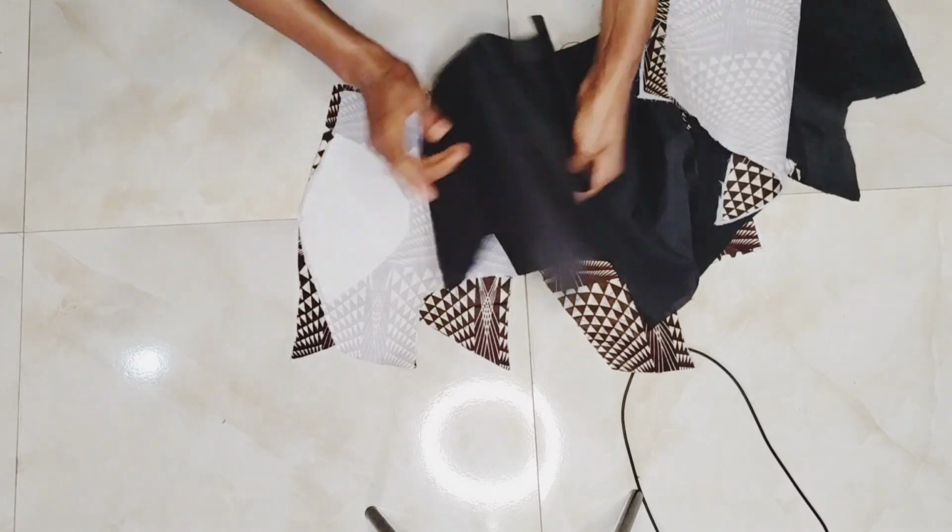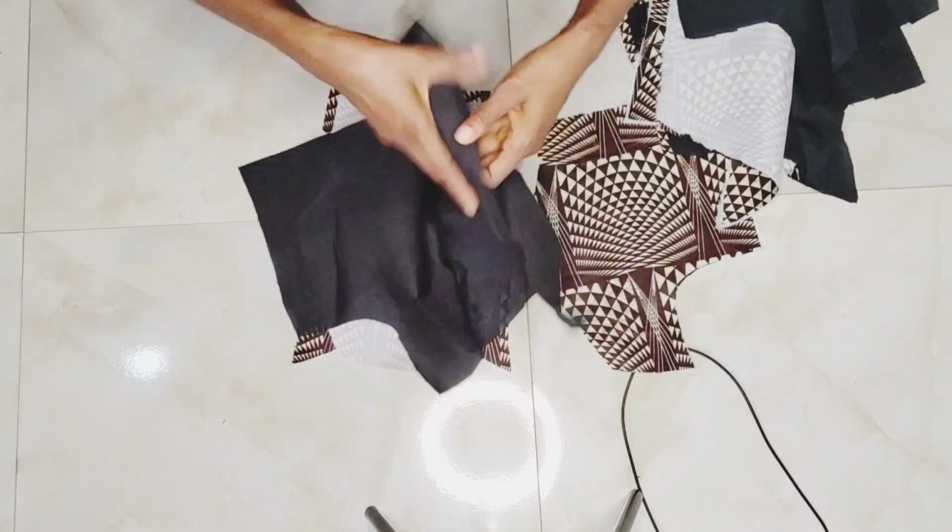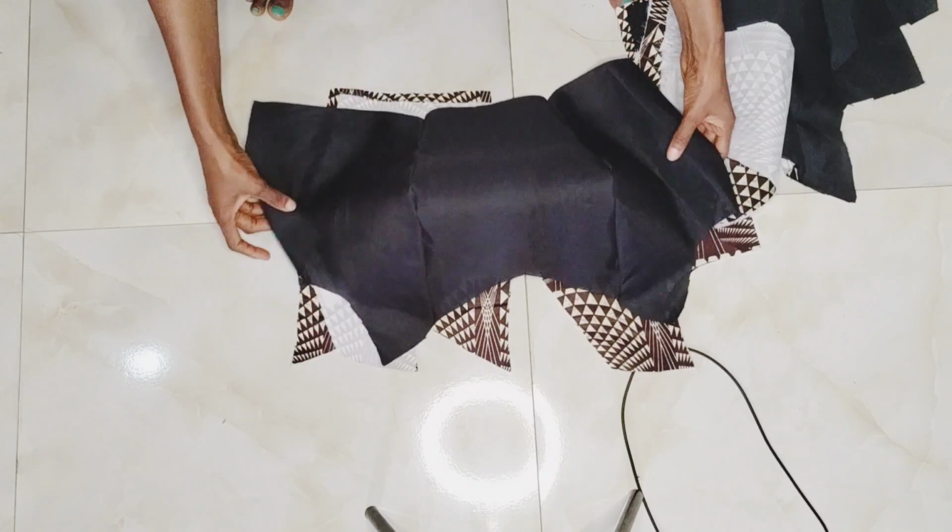Now that's how I'm going to sew the back. I've sewn the lining for the front and I'm showing it to you.